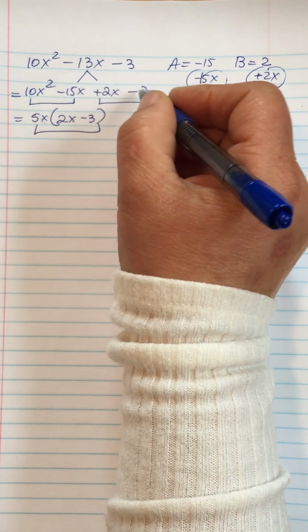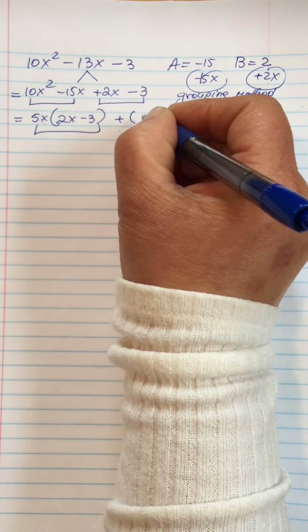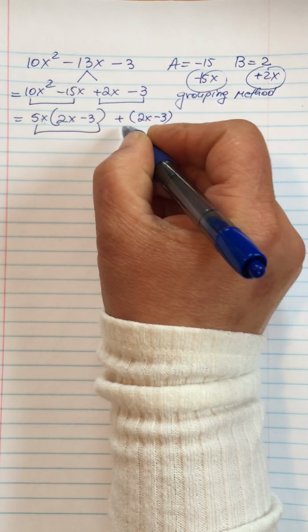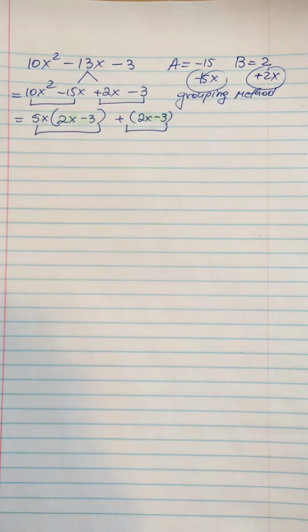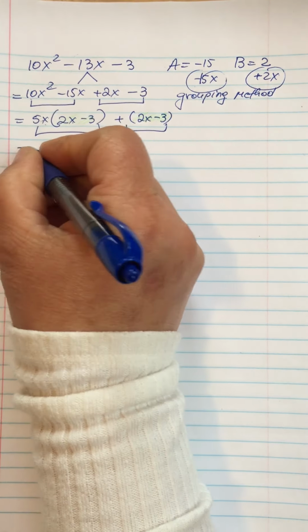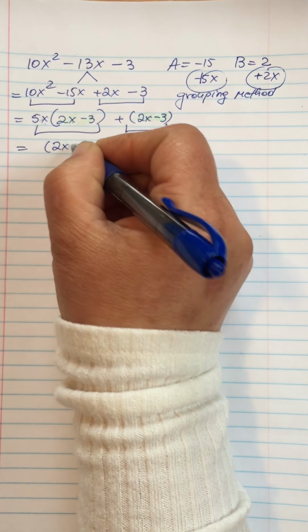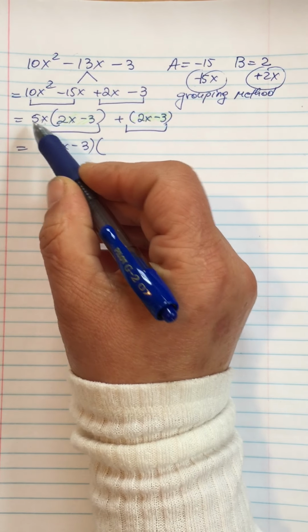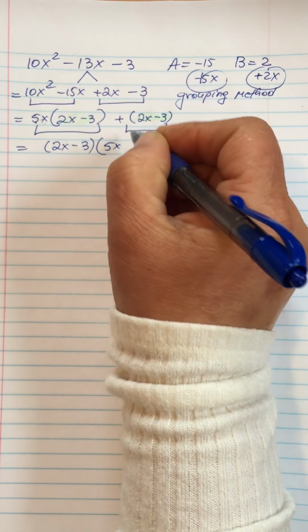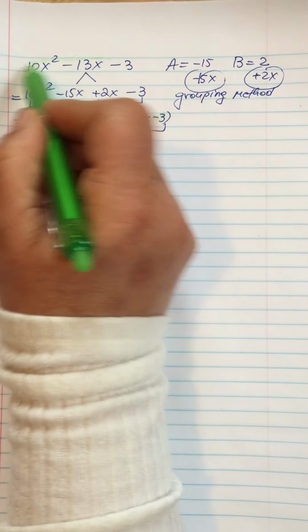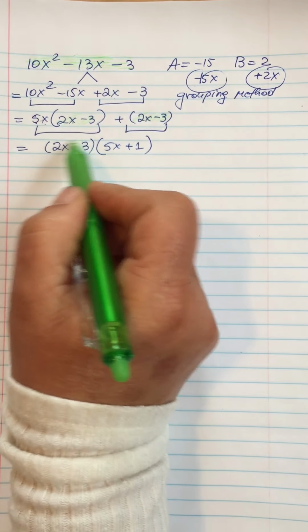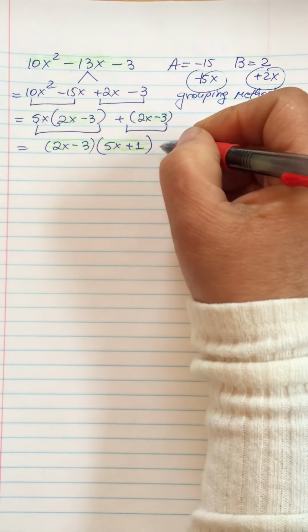Now the second group doesn't have a common factor. And as you see, both groups have a common binomial, which is the common factor of the groups. So now I will write the common binomial, open parenthesis, and from the first group is left 5x, and from the second is left 1. So the trinomial, as you see, has exactly the same factors as in the previous case.